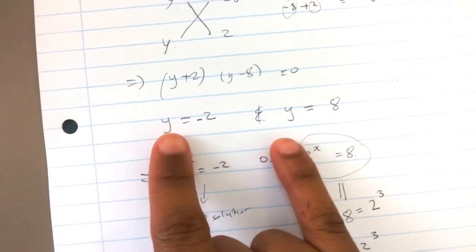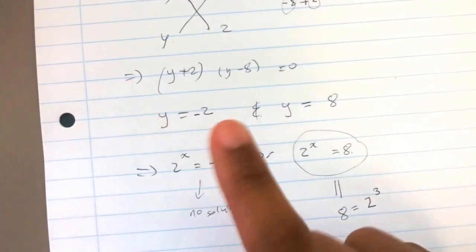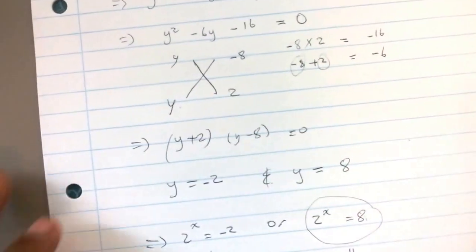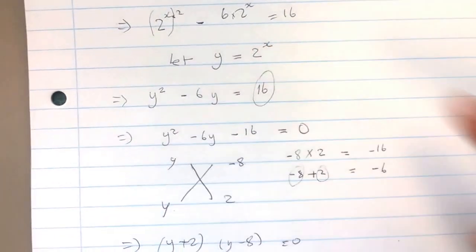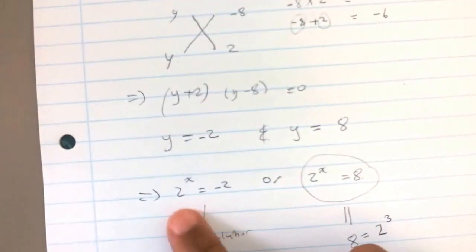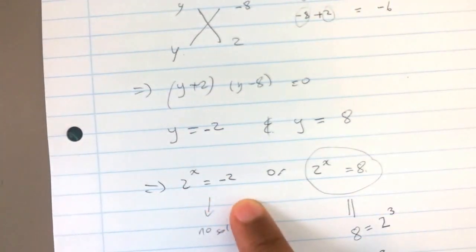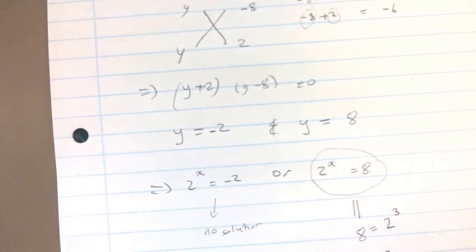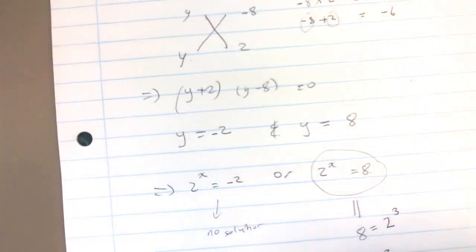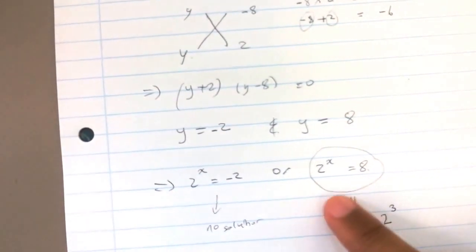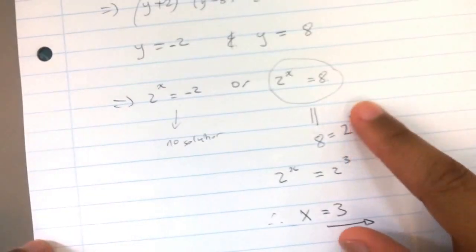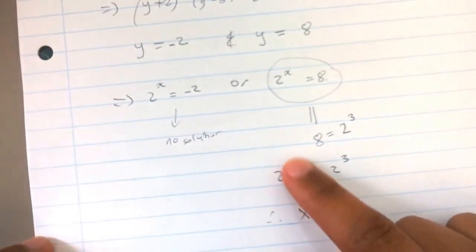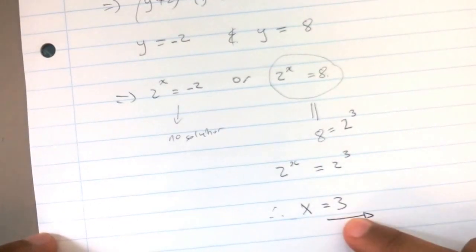But after solving for the values of y, you note that this question requires you to solve for x. Because you made the substitution, you put 2 to the power x back in again, in the place of y. So 2 to the power x equals -2, and 2 to the power x equals 8. If this is a negative, it's no solution in this instance. And then you could see that this 8 could be written as 2 to the power 3. So you've got 2 to the power x equals 2 to the power 3, and obviously x equals 3.